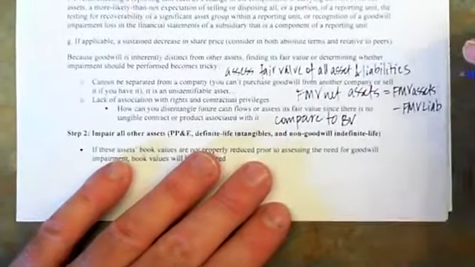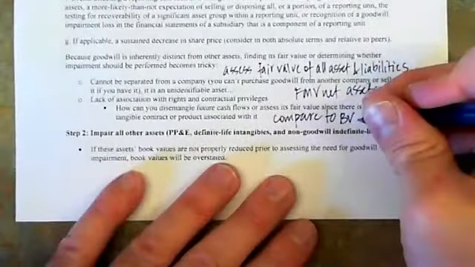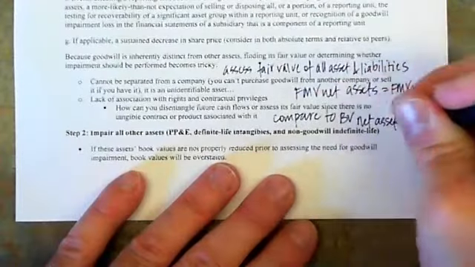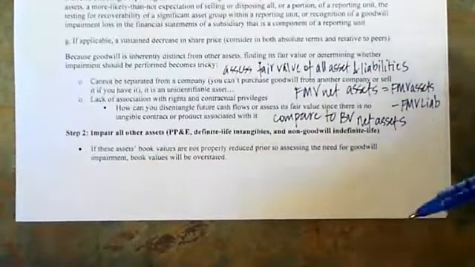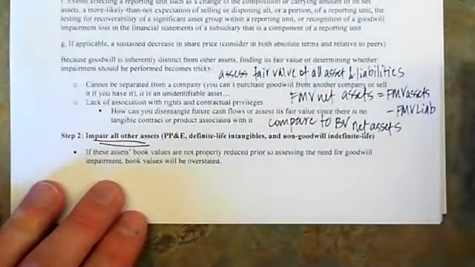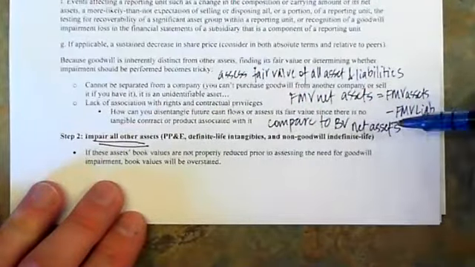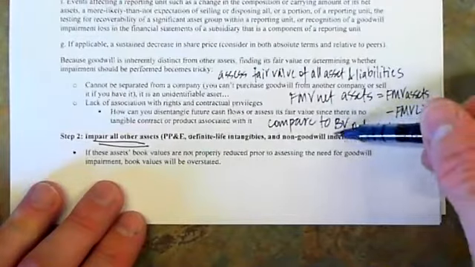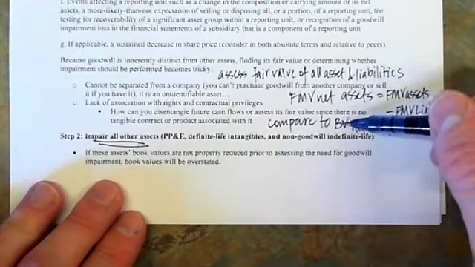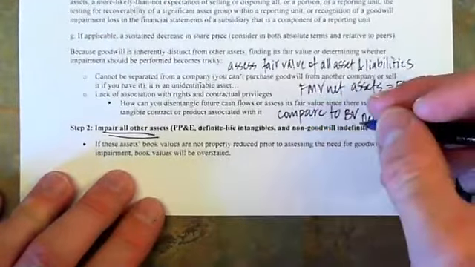And we can decide whether or not we have to impair goodwill. That's the next step, sort of. But there's also another step. You got to make sure you impair all the other assets. So, for example, if I don't impair one of my assets, its book value, and it needs to be impaired, the book value of my net assets will be overstated.